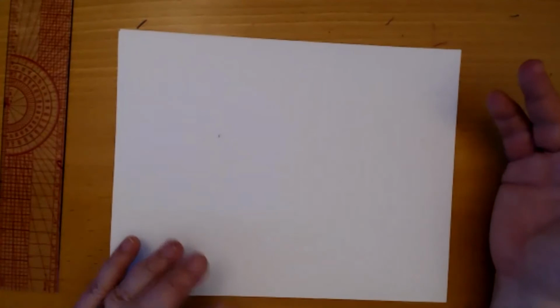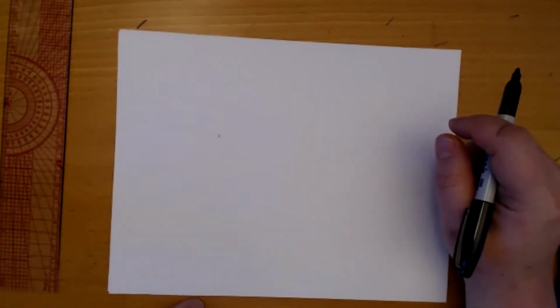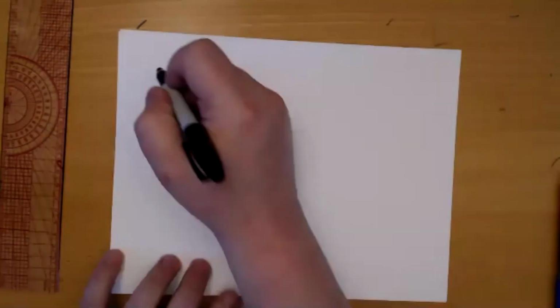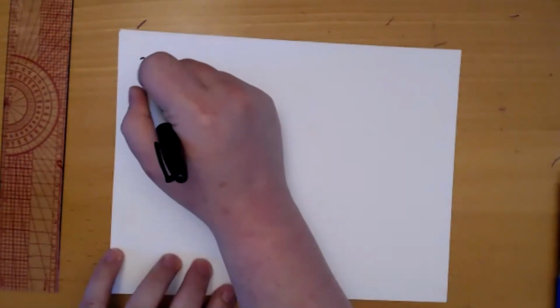All right, and that's quizzes 1 and 2. That's everything there. Now let's do quiz 3. This is solving equations.